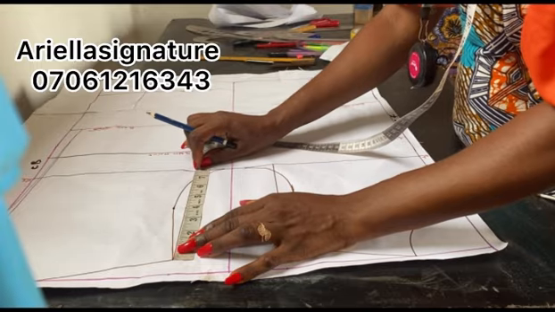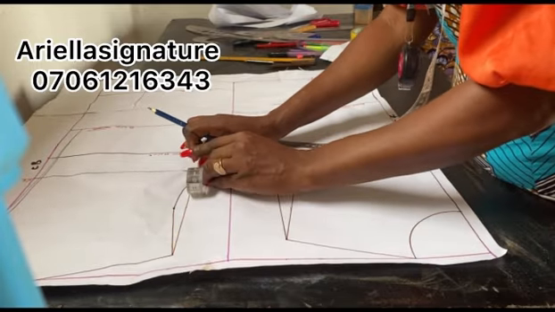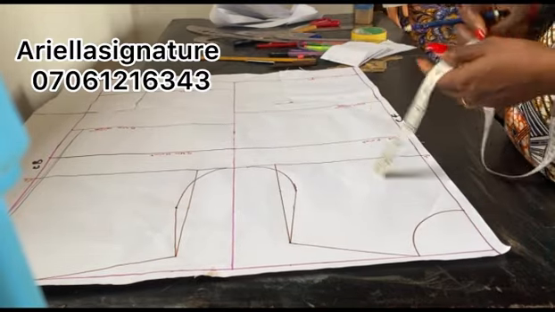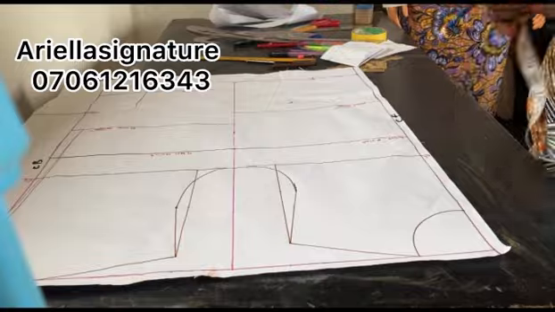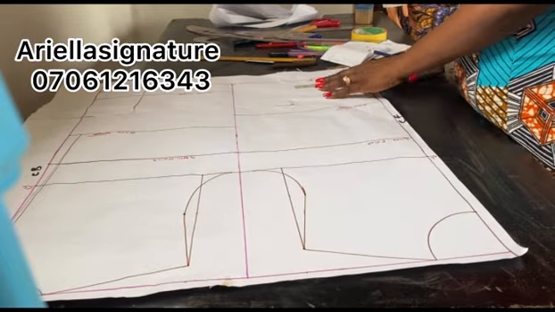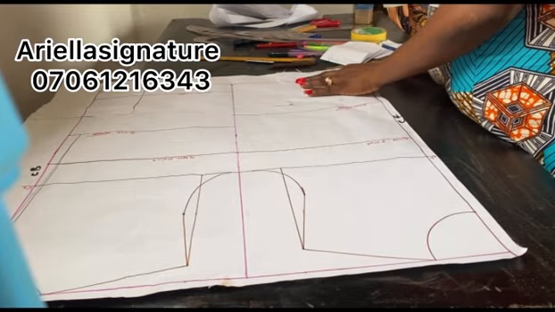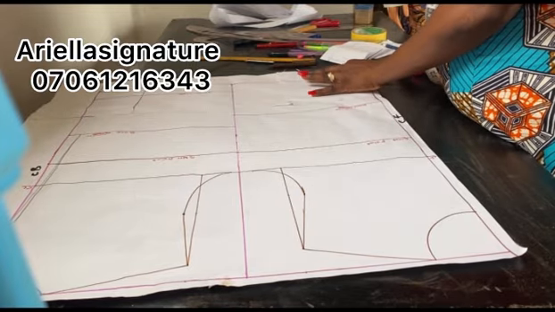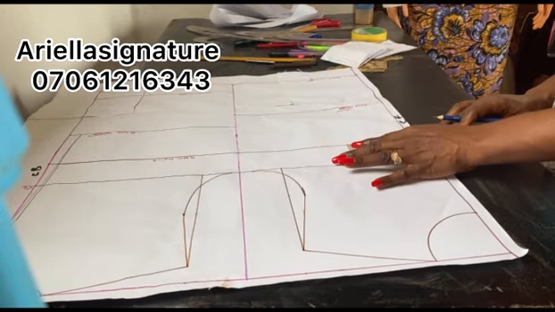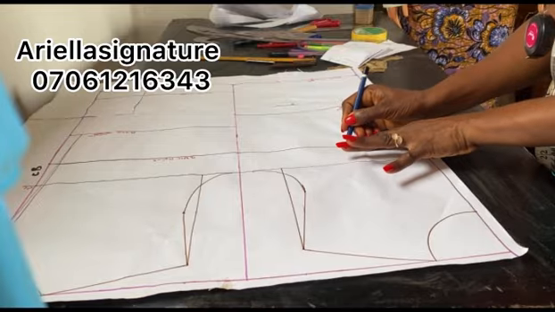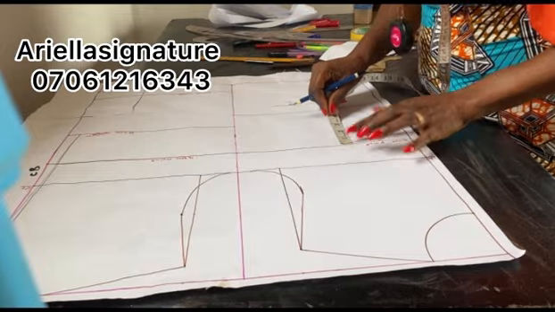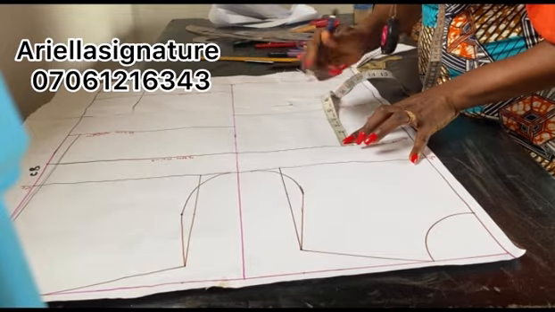You see, this is almost 8. You can as well divide this straight line at the back and work with it. But mine, I know I took the measurement is 8, so I'm going to divide it into 2. That is 4. So I'm working with 4 now. Here, on my bust point, I'll be coming down by 1 inch.